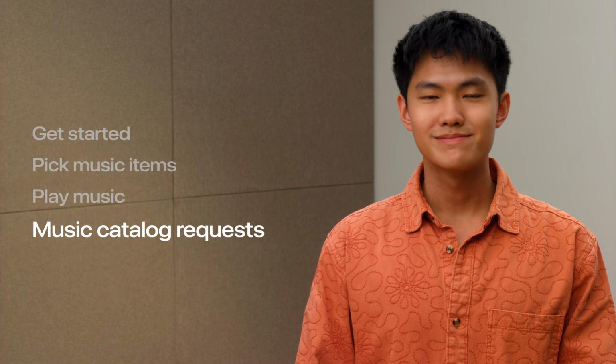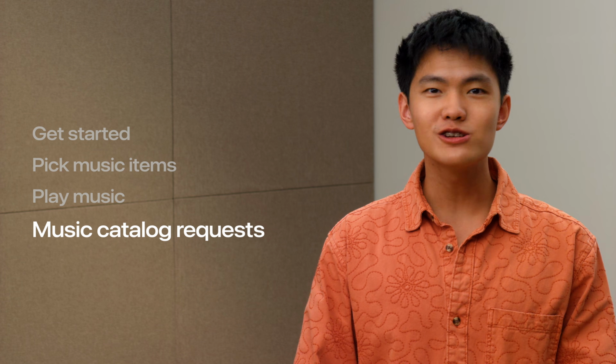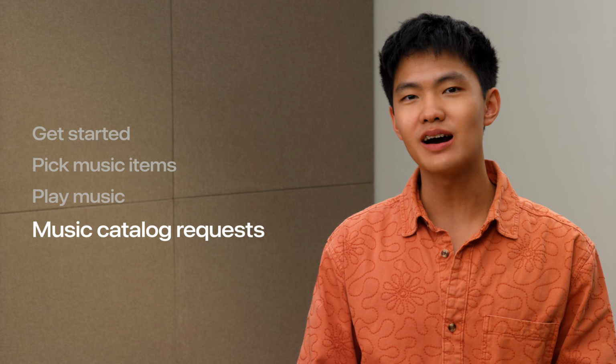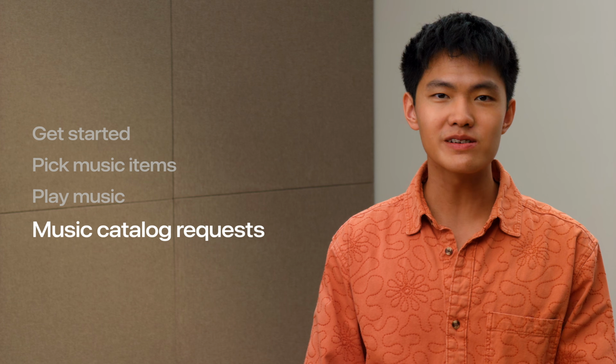I'd like to make it more convenient for those using my app to get their workout going by suggesting some songs that they can tap on in the workout view to quickly start listening. Catalog requests allow your app to query Apple Music and provide music content independent of the person's library, such as curated content for your app.